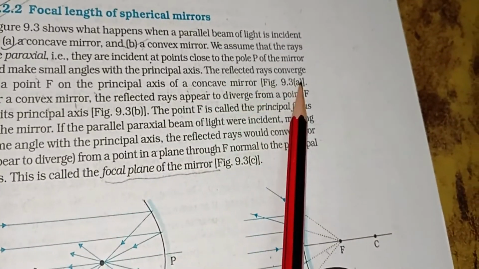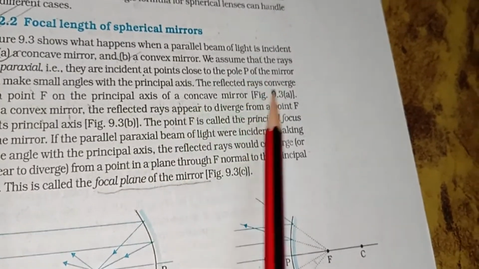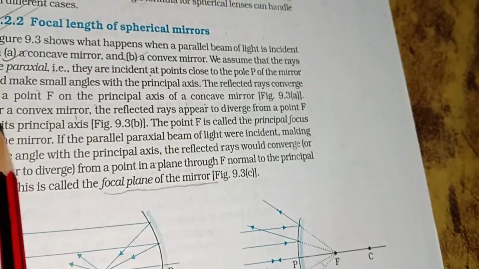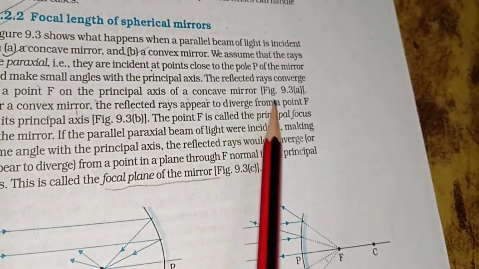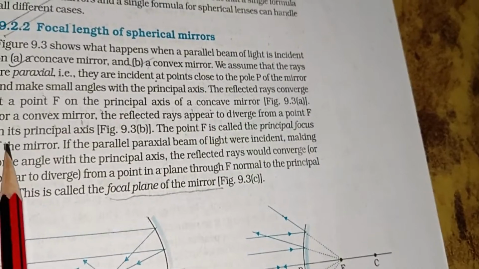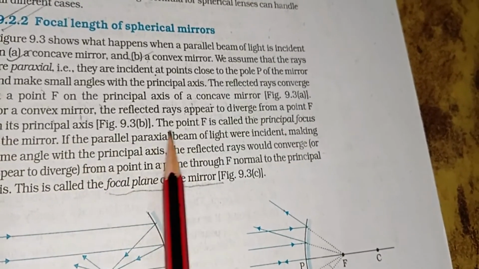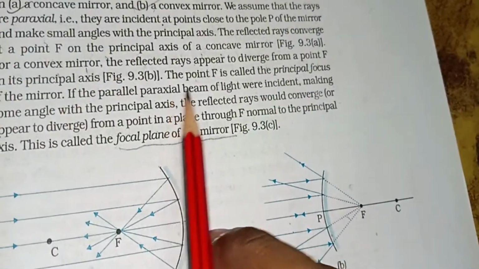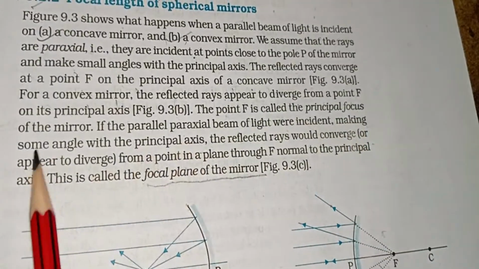The reflected rays converge at a point F on the principal axis of the concave mirror. For a convex mirror, the reflected rays appear to diverge from a point F on its principal axis.